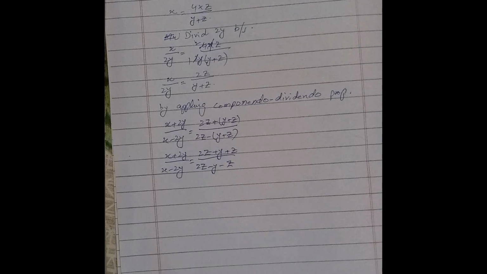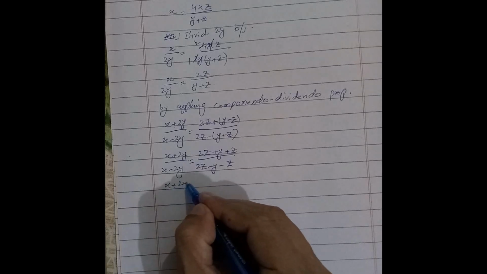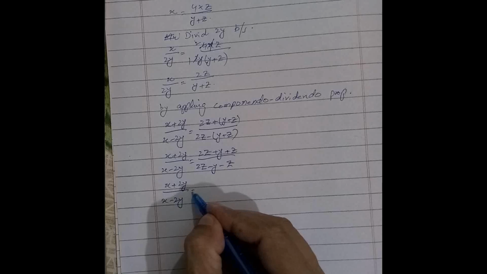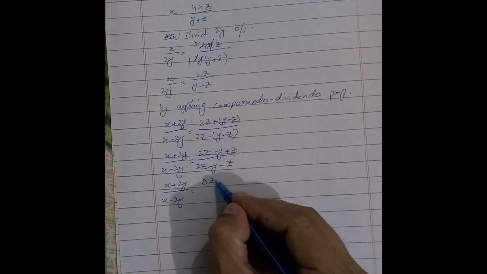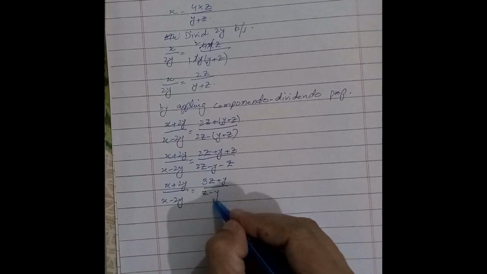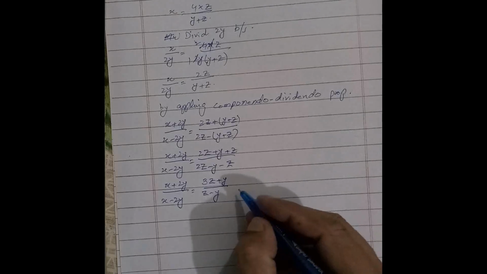Now simplify these values, we get x plus 2y over x minus 2y is equal to 3z plus y over z minus y, and it is equation 1.